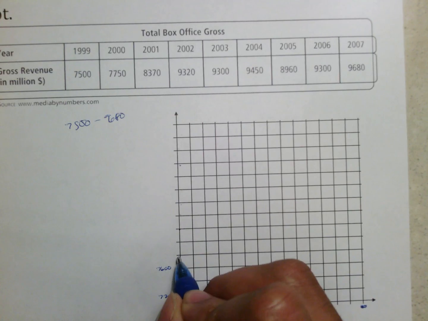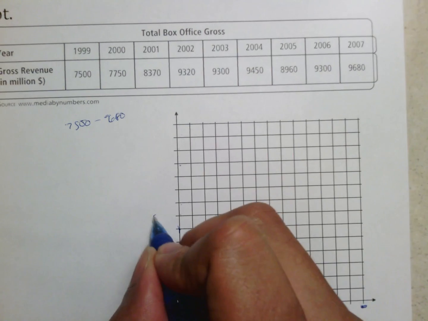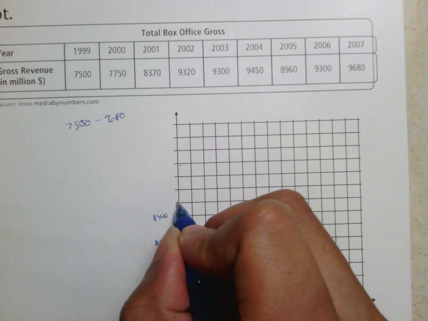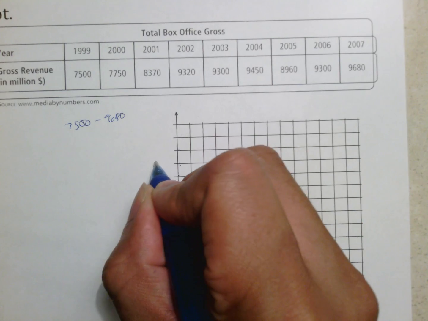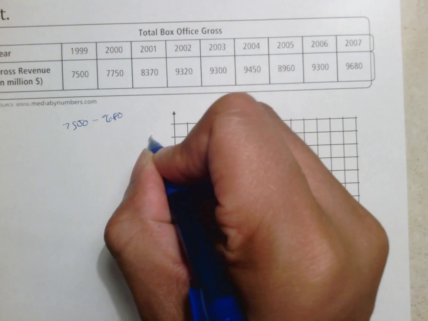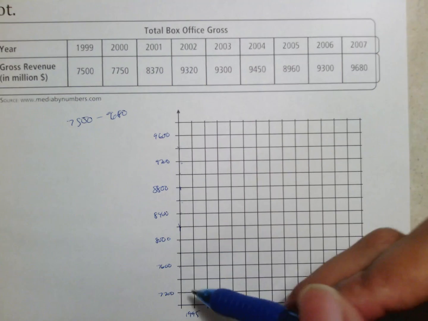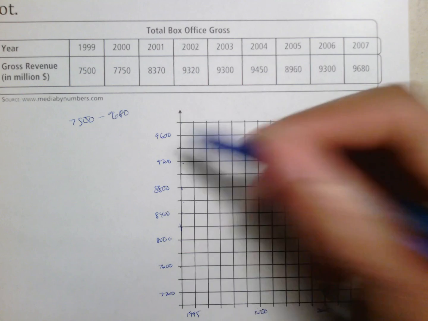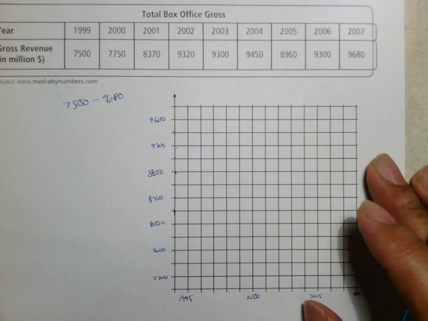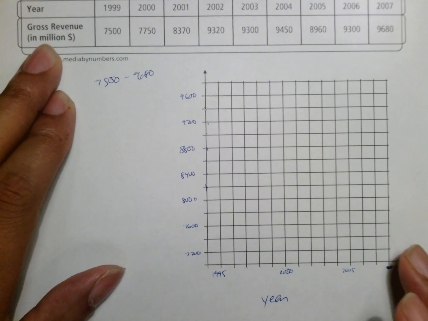7,400, 7,600, 7,800. This is 8,000, 8,200, 8,400, 8,600, 8,800, 9,000, 9,200, 9,400, 9,600 is here. And again, notice how I have all of my key numbers in there. I have my 7,200, which holds my 7,500. I have my 9,600, which goes up to 9,800 over here. That is a good overall part. Just don't forget your labels. This is year, and this is gross revenue. So turn that sideways.